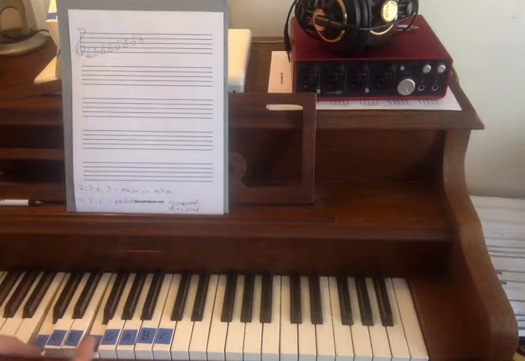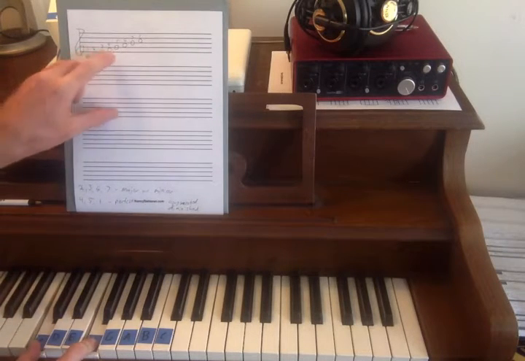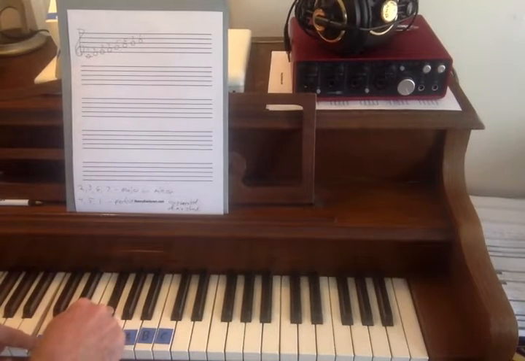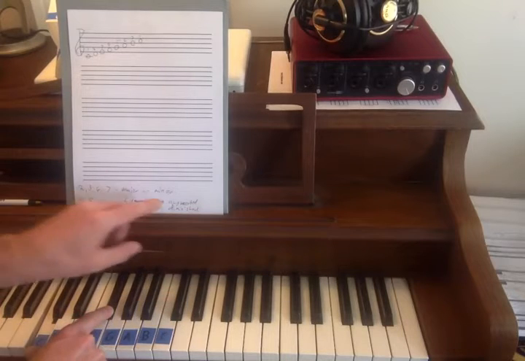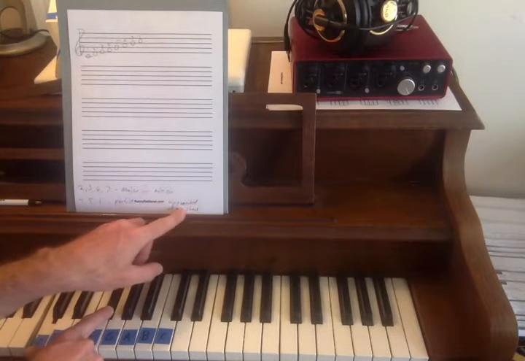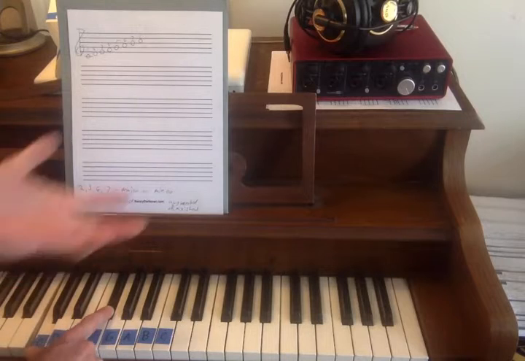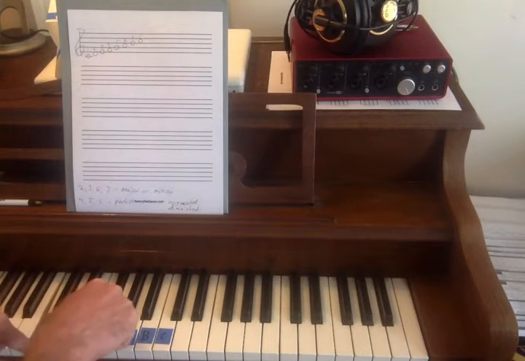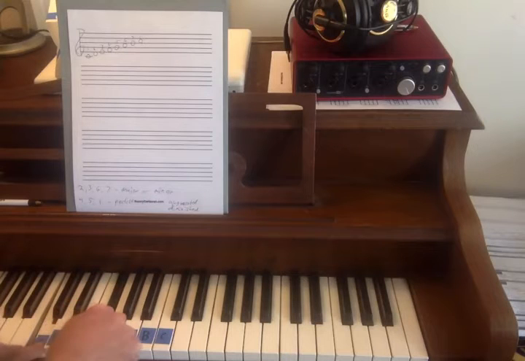Now, here's the thing. Here's my perfect 4th. 1 to 4. This is C to F. If I raise this up a half step, that is not a major or a minor 4th. Because a 4th was perfect, it is now called an augmented 4th. The word augment means to add to. So if we have a perfect 4th, and then we raise it up, it becomes an augmented 4th.